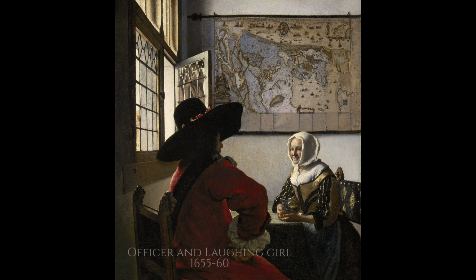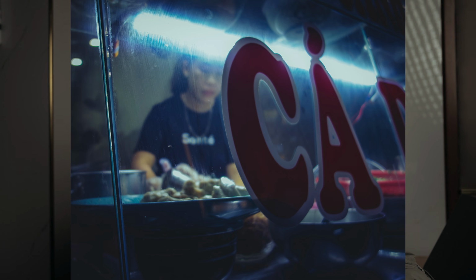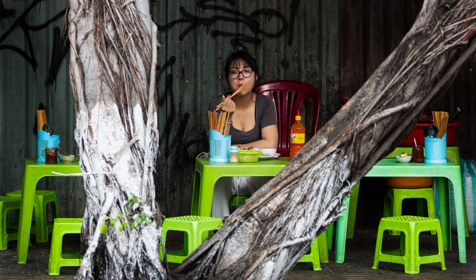Here, Officer and Laughing Girl, Vermeer used a man, but a lot of times he used a curtain, he'd pull it back or whatever. So, the next time you're out shooting, a tip is, look for things. Don't just look around them. And this is different than causing them to blur. Have them in the image, but have them to the side or shoot through them.